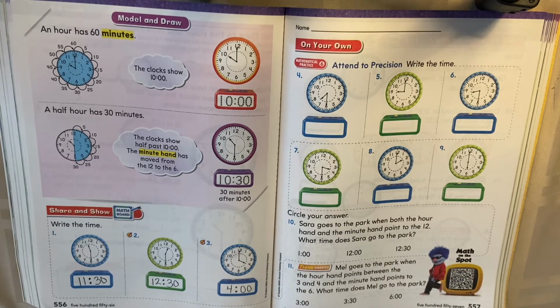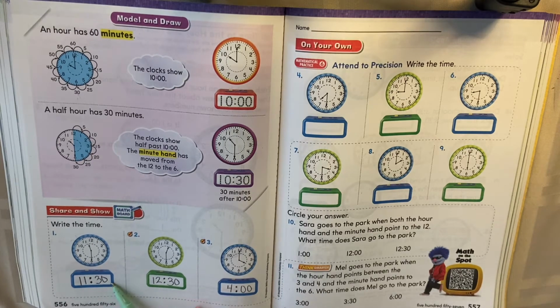All right, so be careful because our clocks are mixed. Some of them are going to show, right, that it's 10:30 or 30 minutes have gone by, and some of them are going to show o'clock where no minutes have gone by.